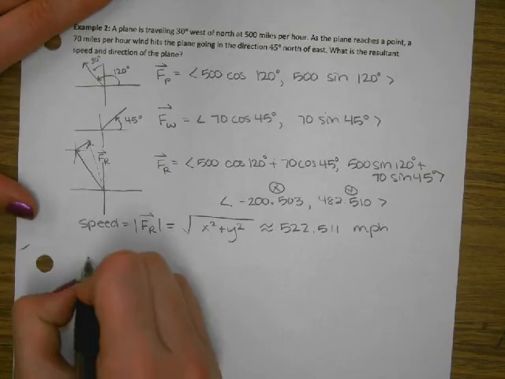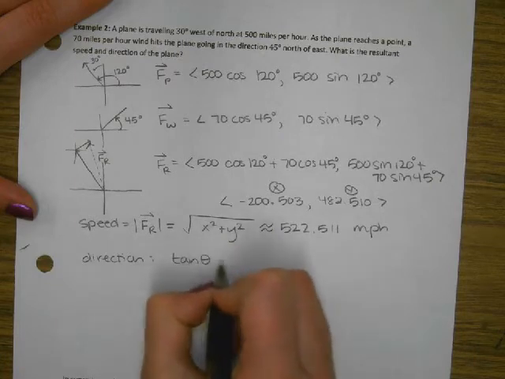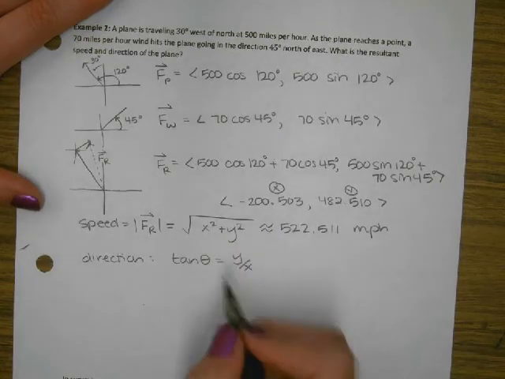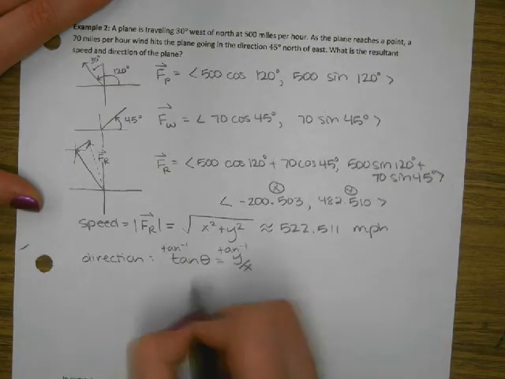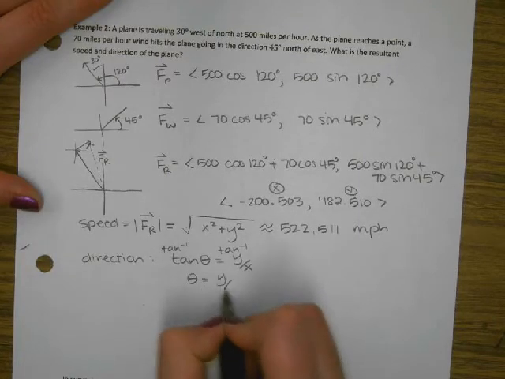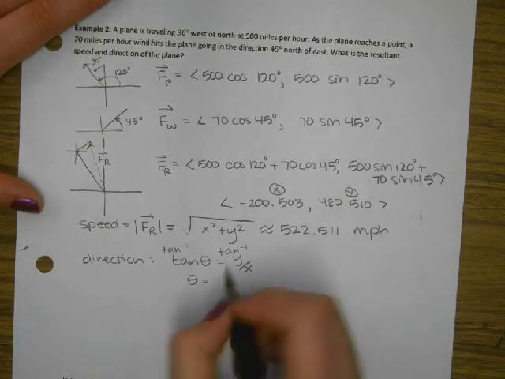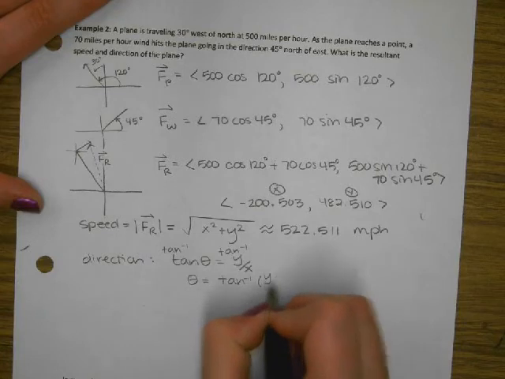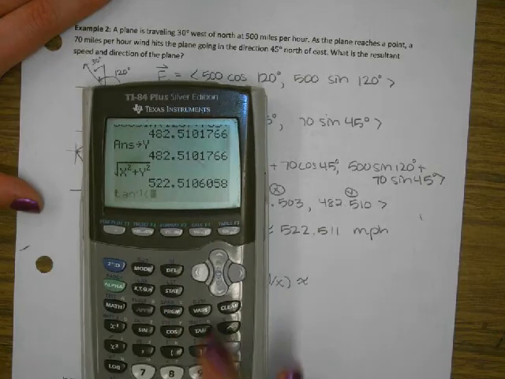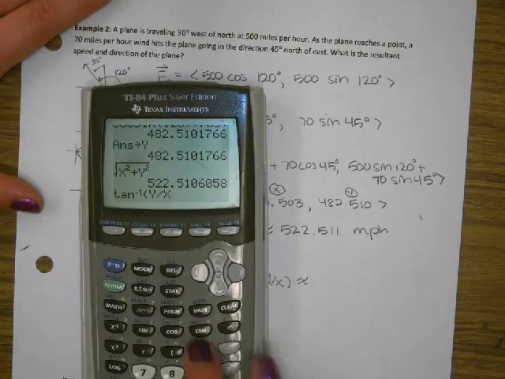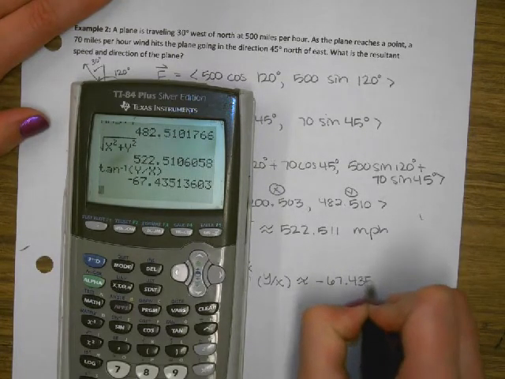And then for us to find the direction, we're going to say that tan theta is y divided by x. And for me to solve for theta, I'm going to go ahead and do tan inverse of each side. So the direction is tan inverse of y divided by x. And that is negative 67.435 degrees.